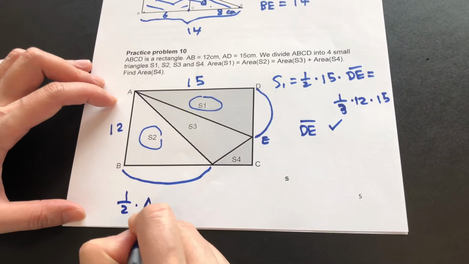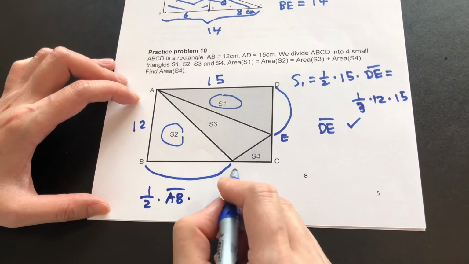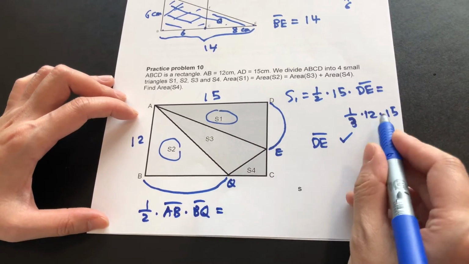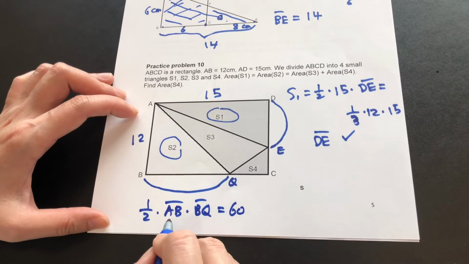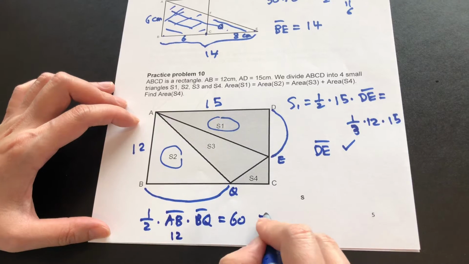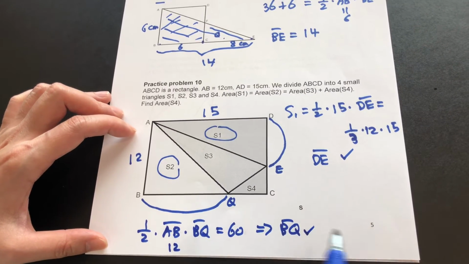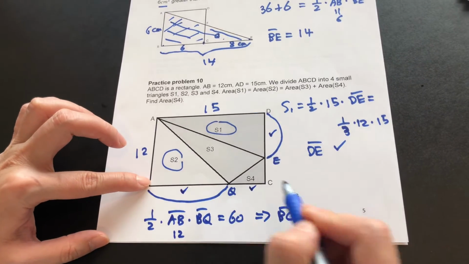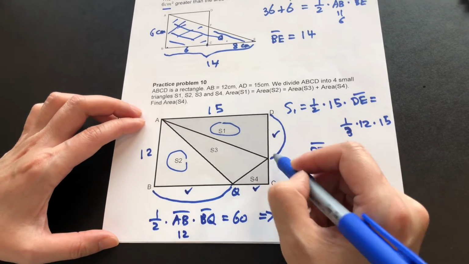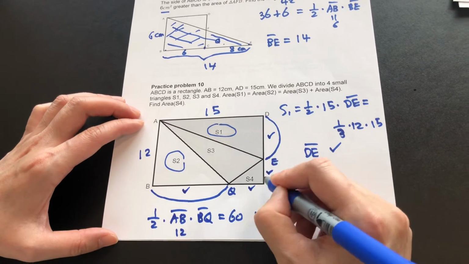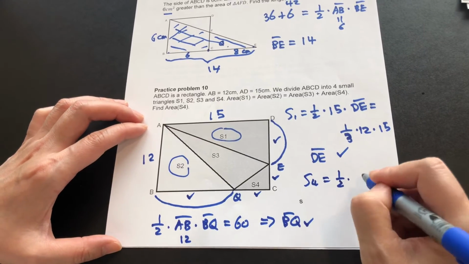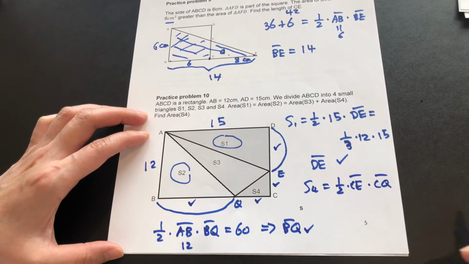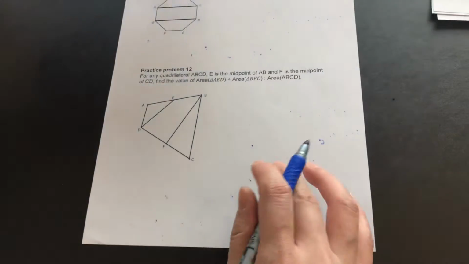1/2 AB multiplied by, let's call this one Q, BQ equals 1/3, that's 4 multiplied by 15, that's 60. You know AB is 12. Now you can find out BQ. You know BQ, you know DE, and you use 15 to subtract BQ, you get this side. You use 12 to subtract DE to get this side. And then S4 equals 1/2 CE multiplied by CQ. So we'll leave it for the students to solve this problem.